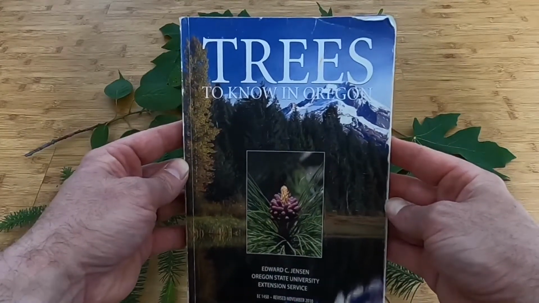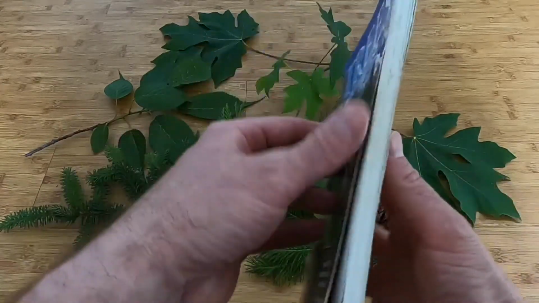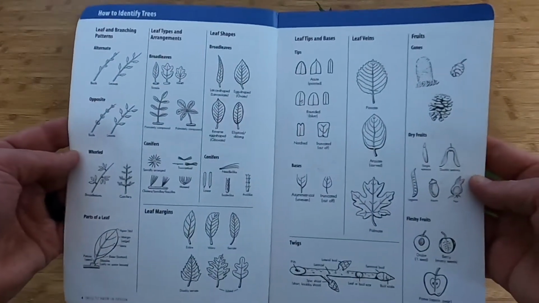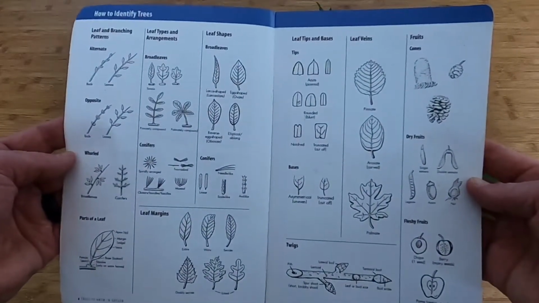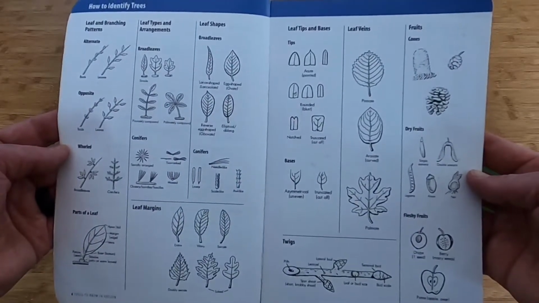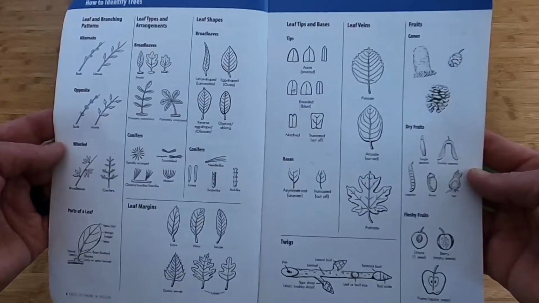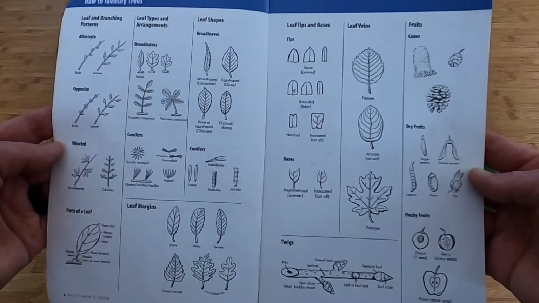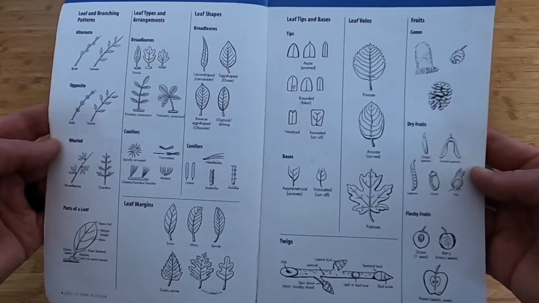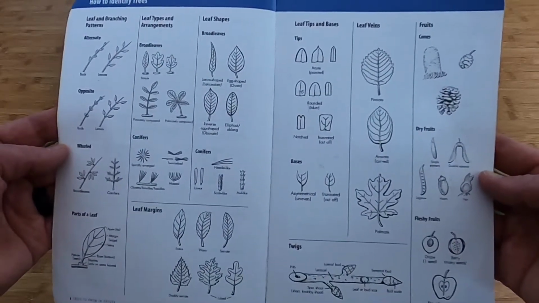A very popular Oregon State University Extension publication, Trees to Know in Oregon. And what it has in it, first of all, some definitions about the different parts of a tree and the terminology we use. So as you go through the guides and what I'm going to show you, you might have to look up some of these words on the internet. Great resource, easily found. But in the Trees to Know book, they identify things like the shape, the patterns of the leaves, and the key parts that you're going to be identifying to figure out which tree it is.